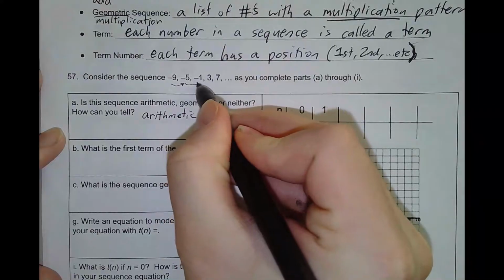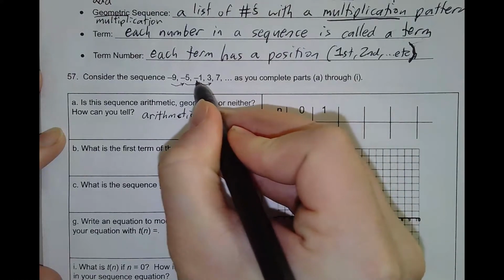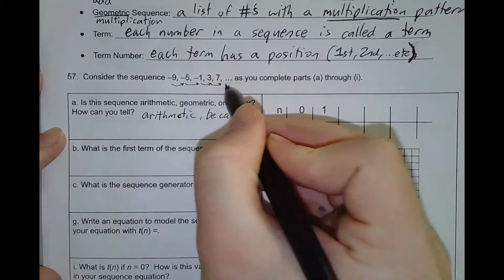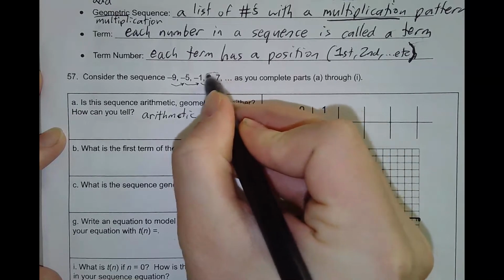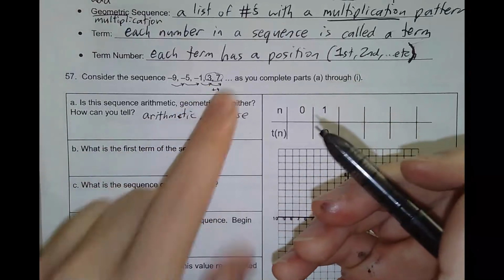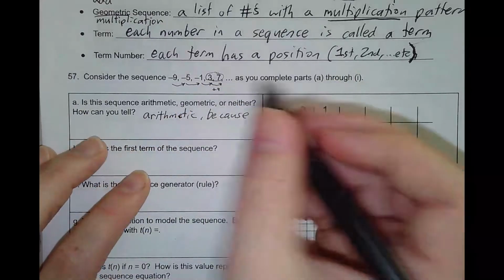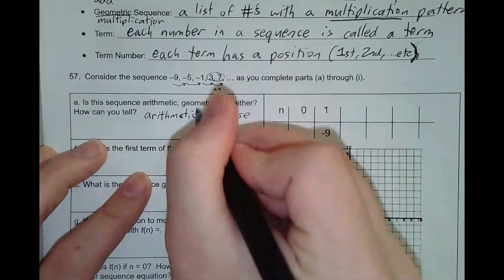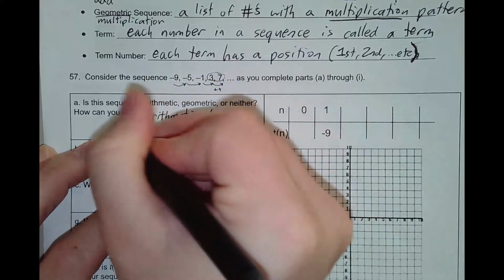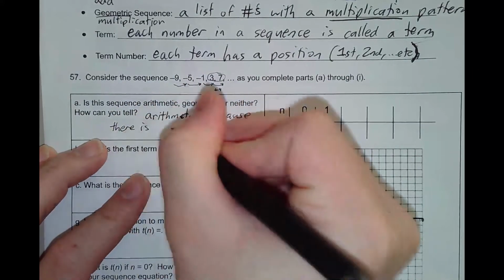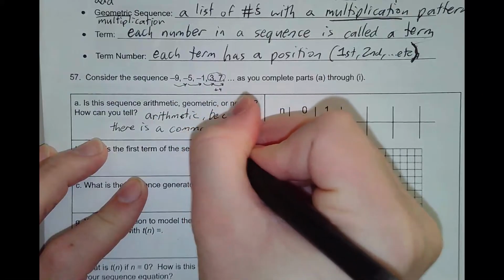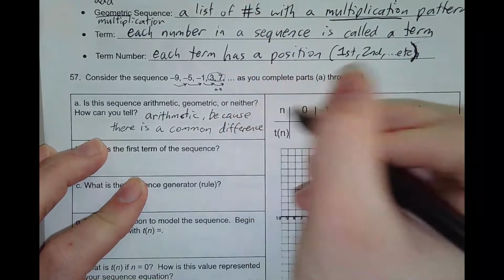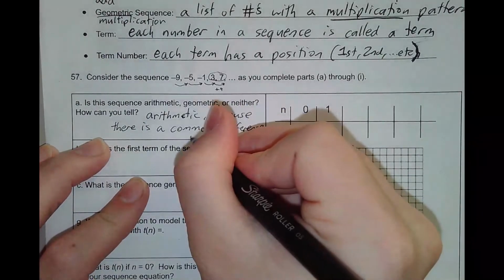It's going to be difficult if it's negative numbers occasionally. For example, -1 to 3, it's not a difference of 2. It's actually a difference of 4. It's a little bit easier to see the difference when you look at the positive numbers. 3 to 7 is going to be that it's adding 4 every time. So you can say because it adds 4 every time, or we can be more specific and say it's arithmetic because there is a common what? Yeah, common difference, common slope, right, of 4.